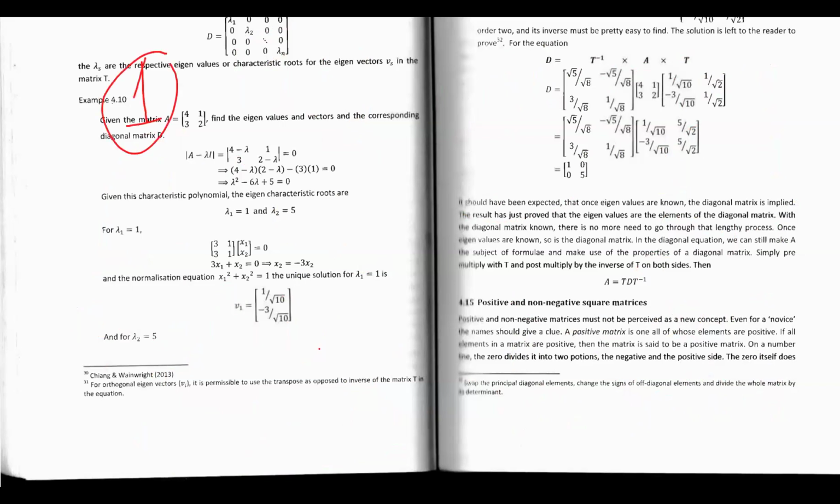If lambda is 1, in our original matrix, remember it is 4 minus lambda, 2 minus lambda, 1 and 3. So what are we going to do? Where there is lambda, we put 1. So it will be 3, 1, and 1, right?